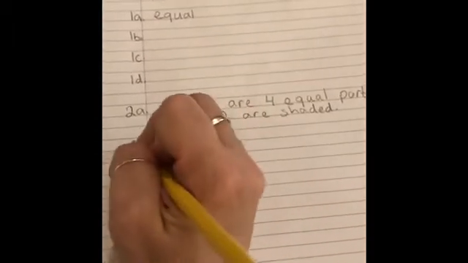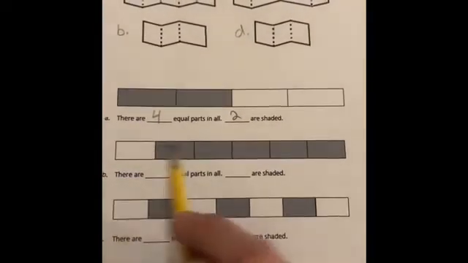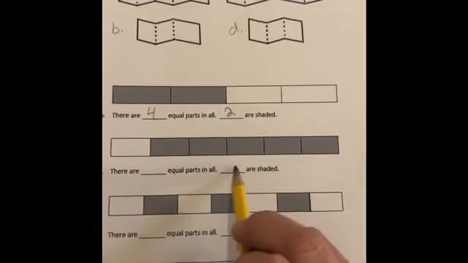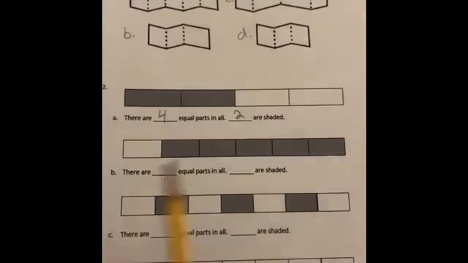When you have copied that down, write 2B. And let's take a look at the problem. You can pause the video on the problem. There are blank equal parts in all. Count all of the parts. Blank parts are shaded. Count just the ones that are shaded. Go ahead and write the whole sentence here at 2B.